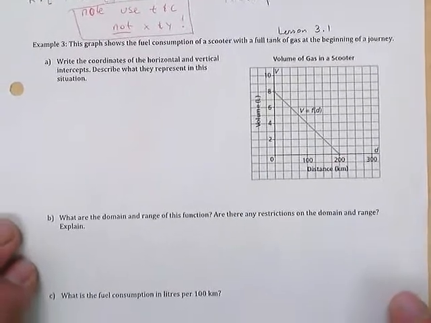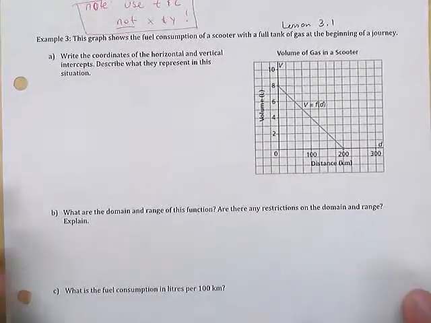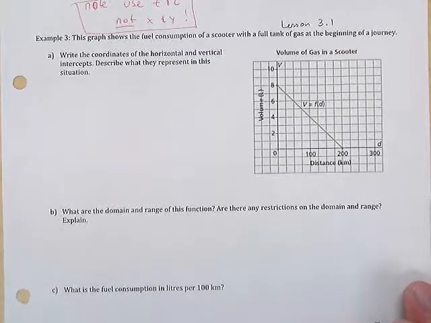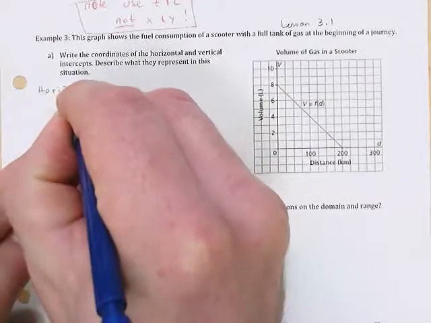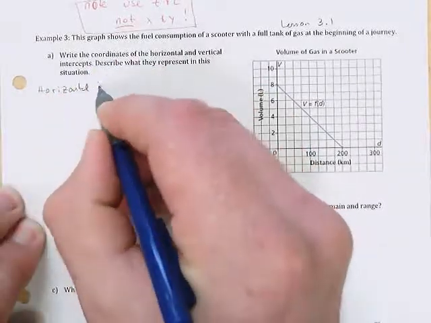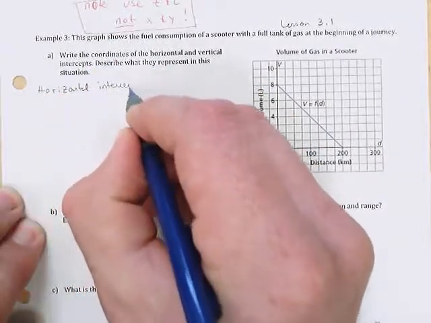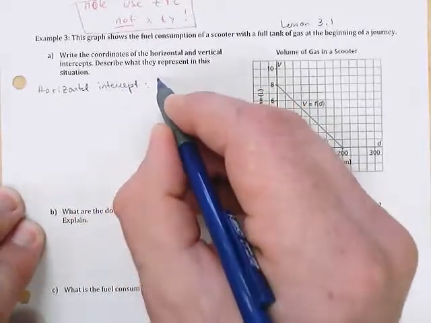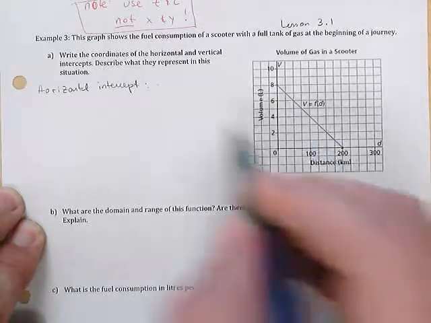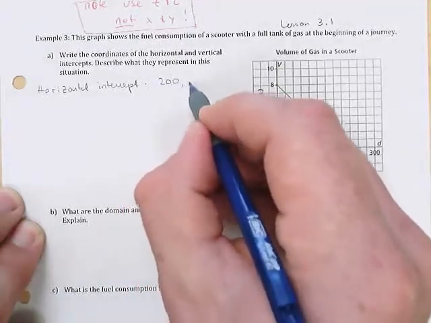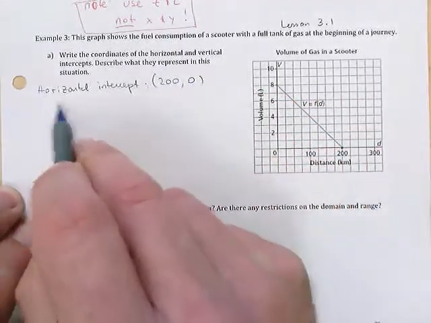All right, example 3. The graph shows the fuel consumption of a scooter with a full tank of gas at the beginning of a journey. Write the coordinates of the horizontal and vertical intercepts. Describe what they represent in this scenario, right? So the horizontal intercept would be, it happens right here, right? So at 200, 0, that's our x-intercept.